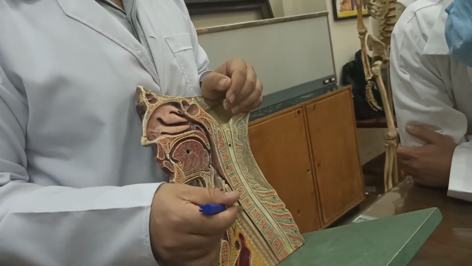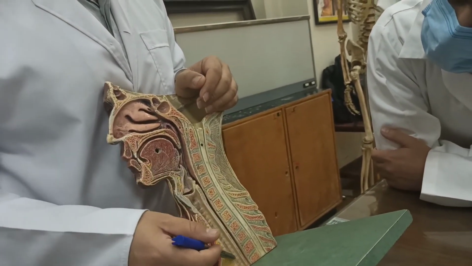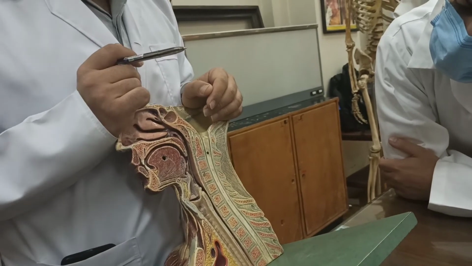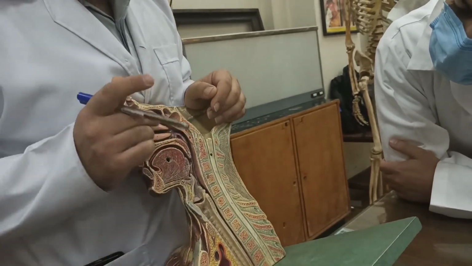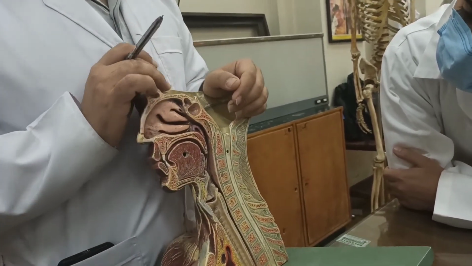Narrow space is the esophagus, and this space is the trachea, the continuation of the larynx. Okay, finish.